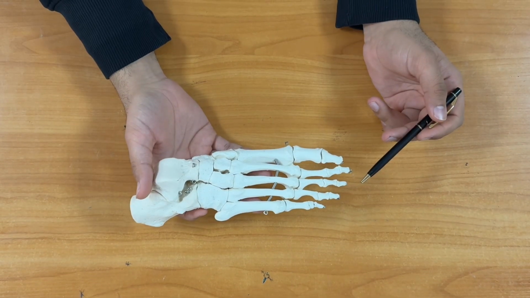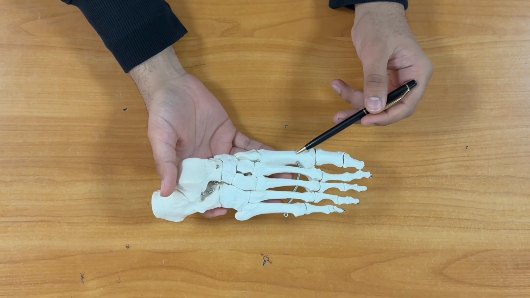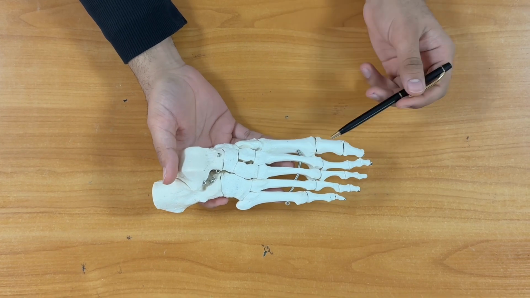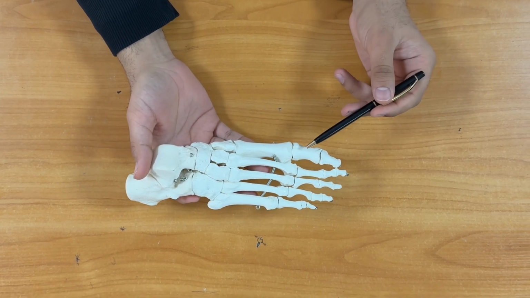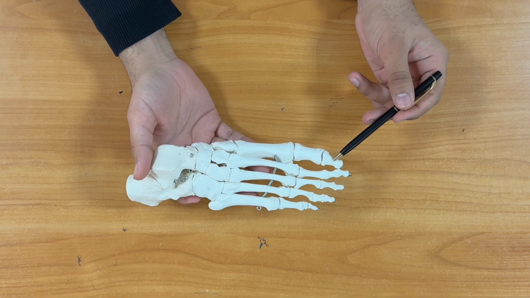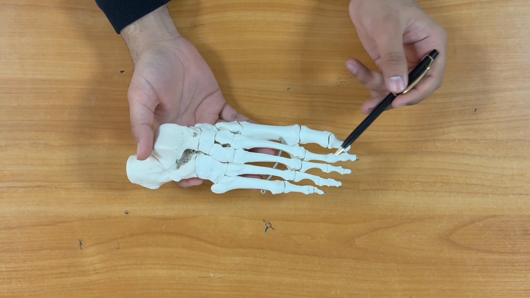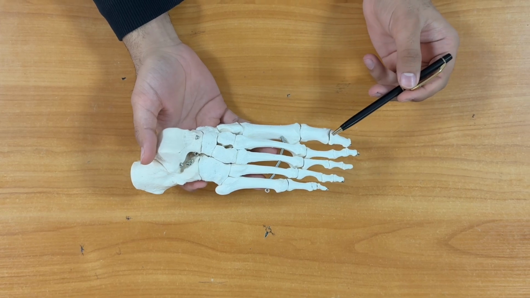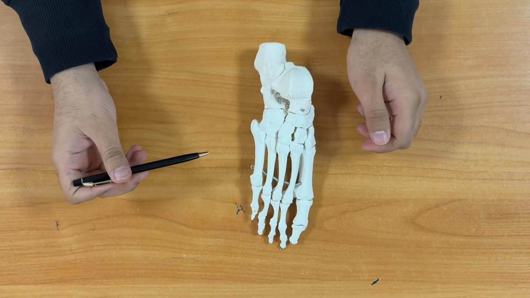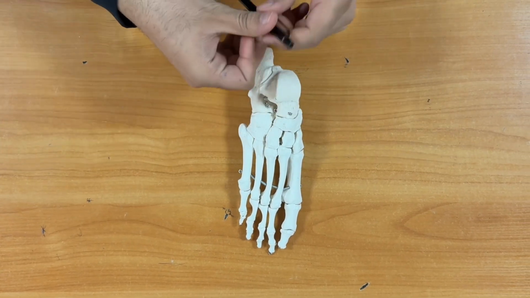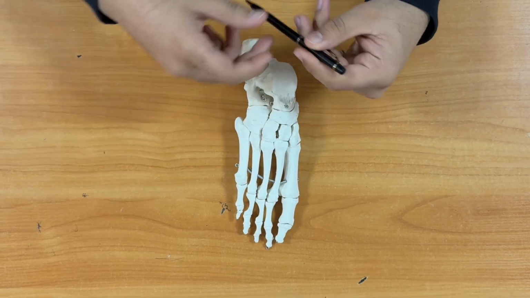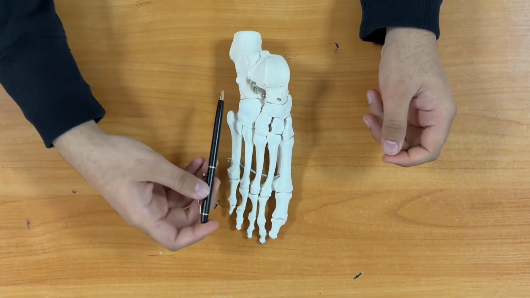Now let's have a look at the foot. These are the metatarsals 1, 2, 3, 4, 5, and these are the phalanges. This is the proximal phalanx. This is the distal phalanx. This is proximal, this is medial, this is distal. Same for the others. First, let's have a look at the arches. This is the medial longitudinal arch, this is the lateral longitudinal arch, this is the transverse arch.